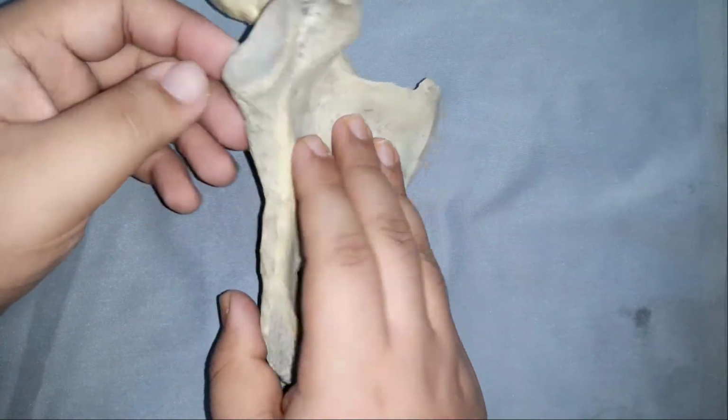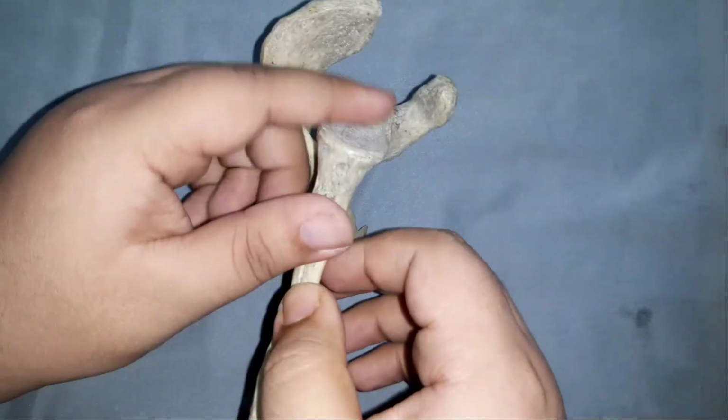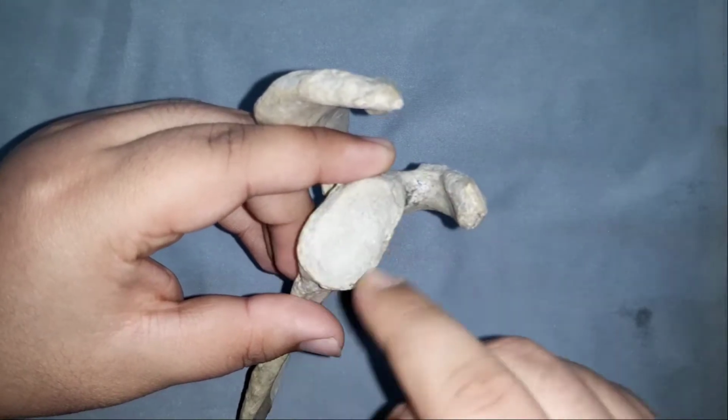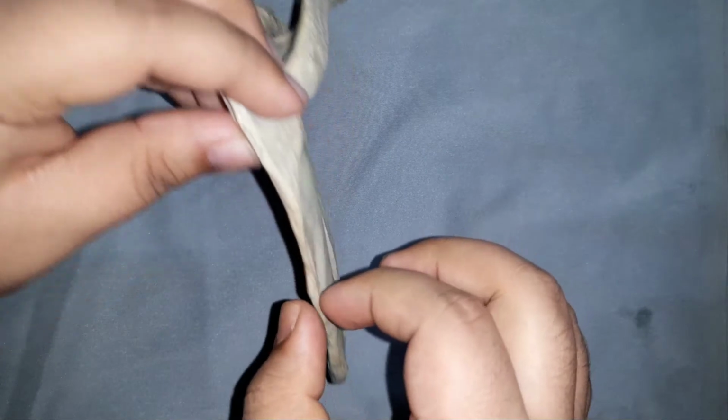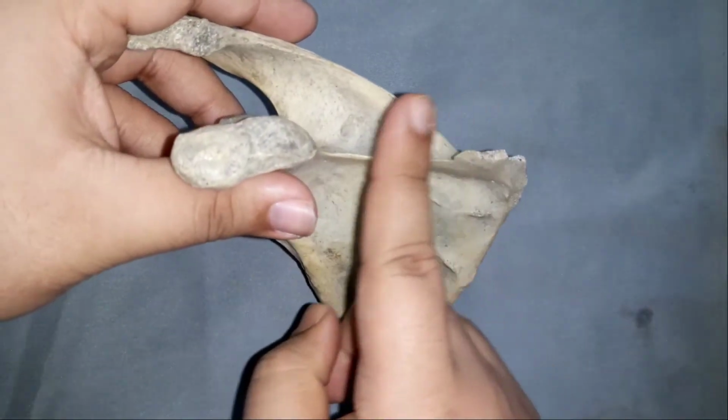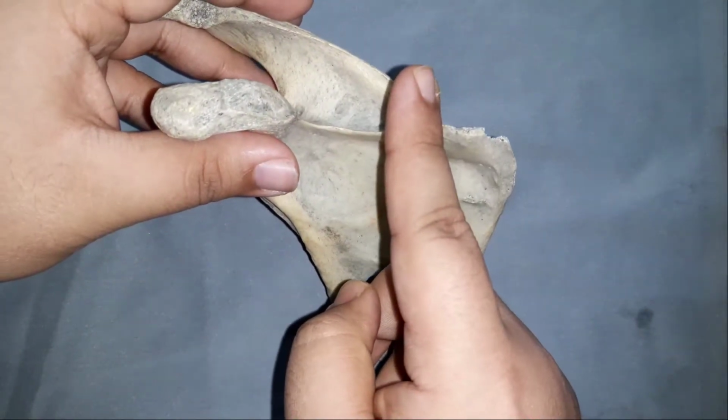Which one is the lateral border? This one. Why? Because obviously this has the glenoid cavity and also because this is the thickest of all the borders. And this is the medial border. And obviously this is the superior border. Right?